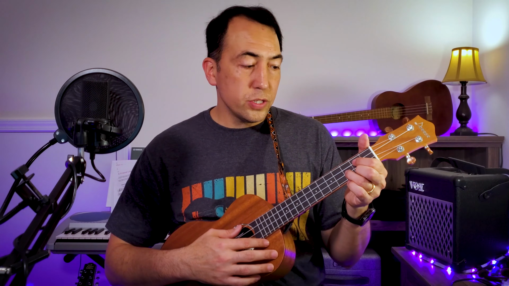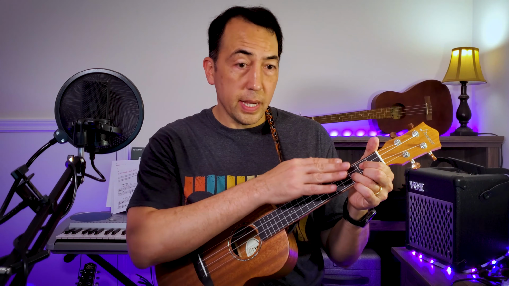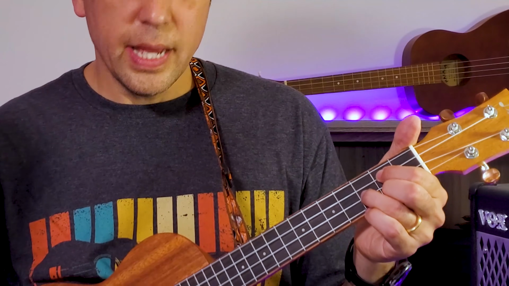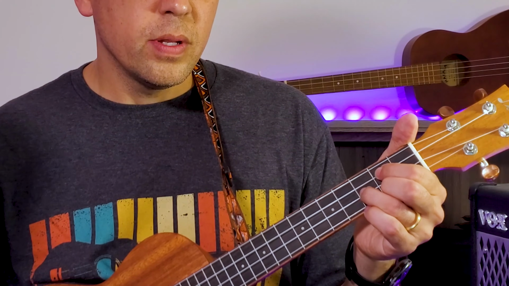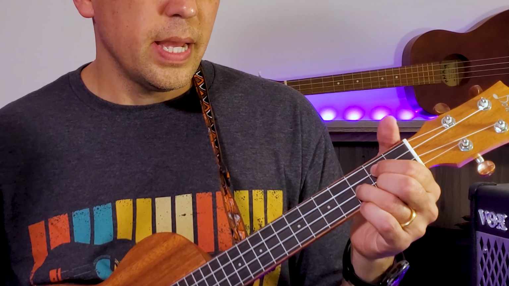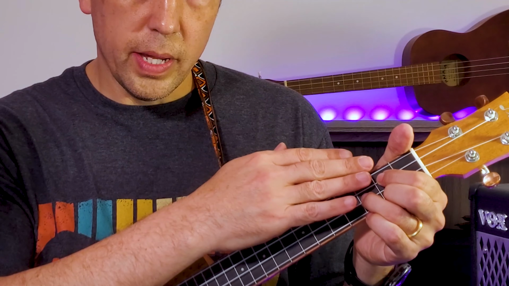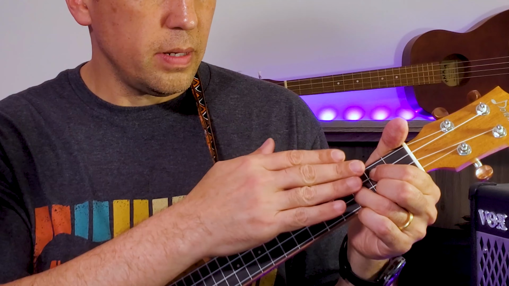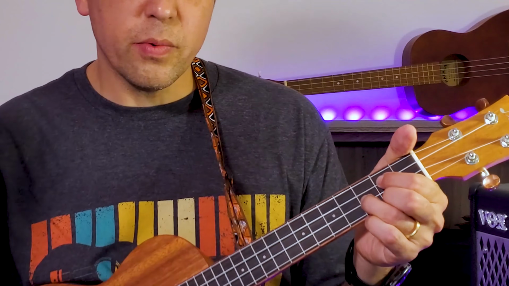And now try to push the strings about halfway down. So don't touch the neck or the fretboard, but just put a light pressure on the strings, where you're not actually touching. Now if you were to strum now, you should hear dead strings like this. Okay. Now go ahead and push all the way down to the fretboard, where you're making a regular G chord.